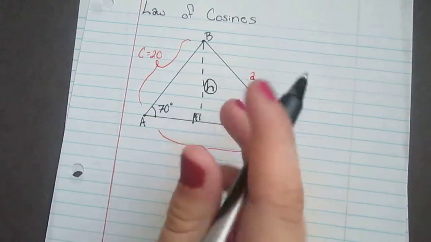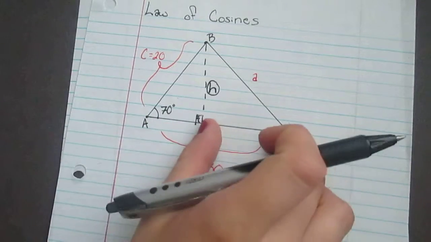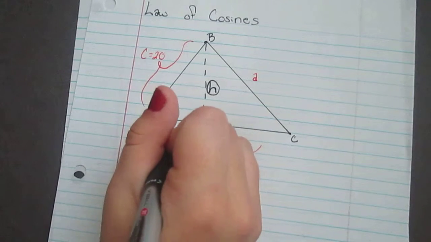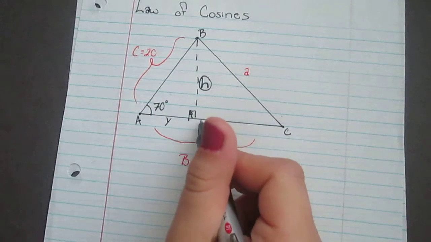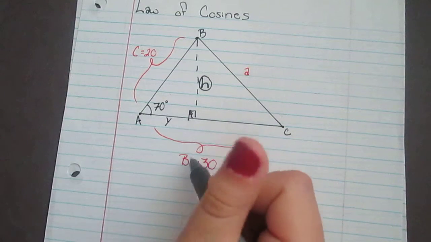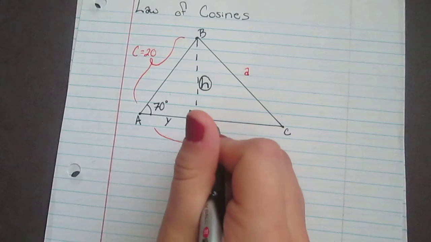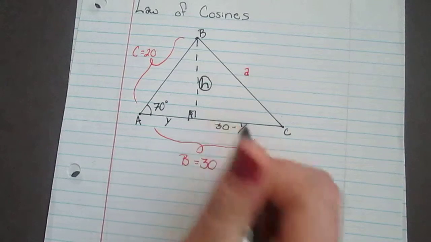Next, I'm going to define this side of the base as y for now, and this other side as 30 minus y, because this whole length is 30 and we're subtracting y from it.